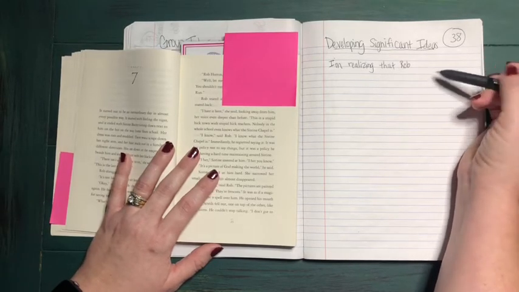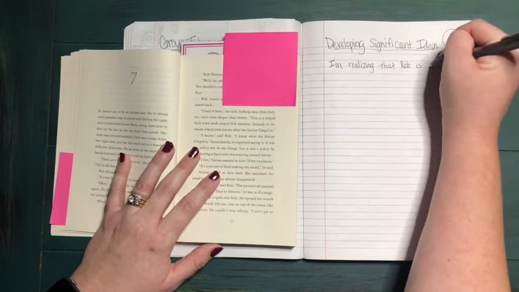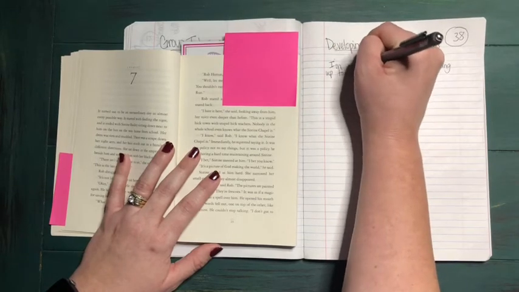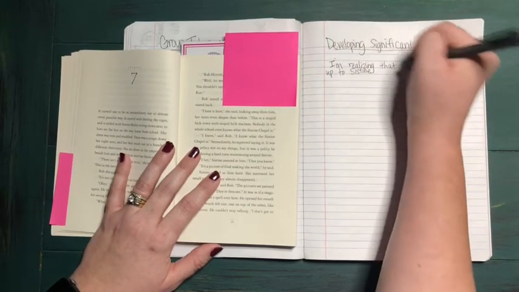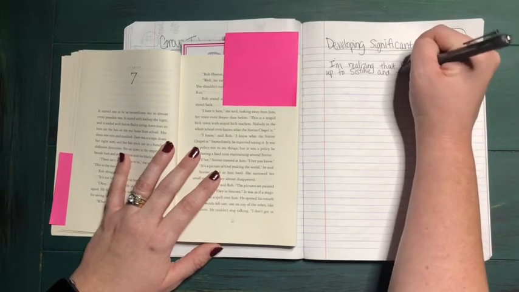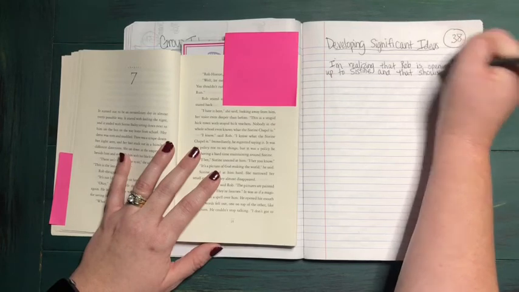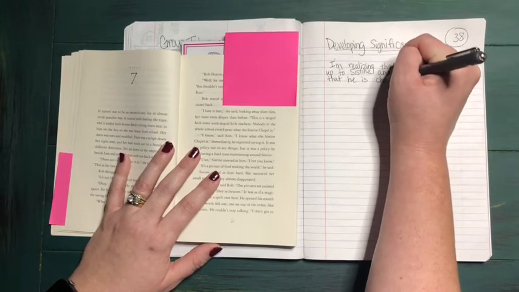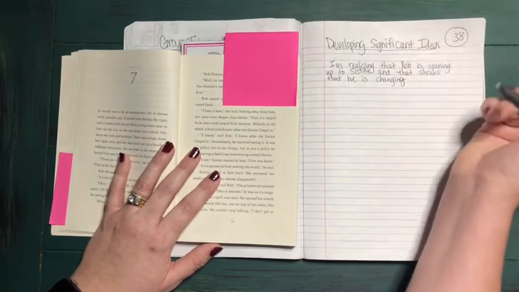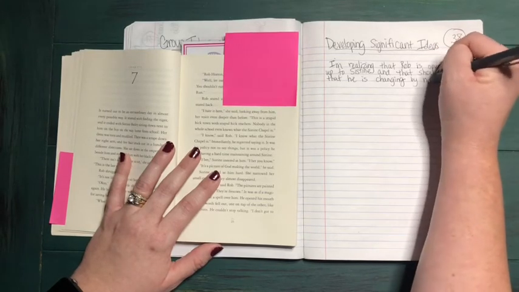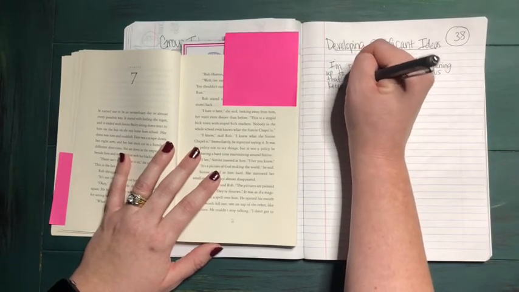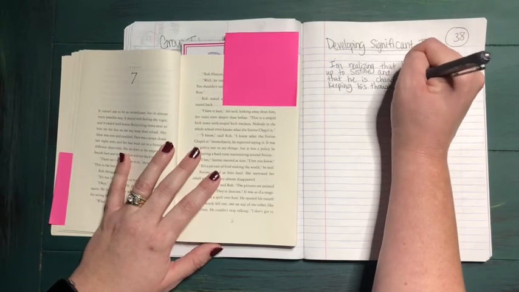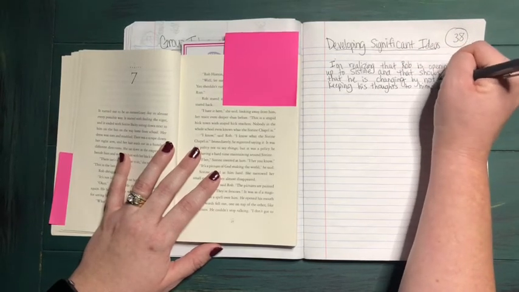So I'm realizing that Rob is opening up to Sistine, and that shows that he is changing by not keeping his thoughts to himself, period.